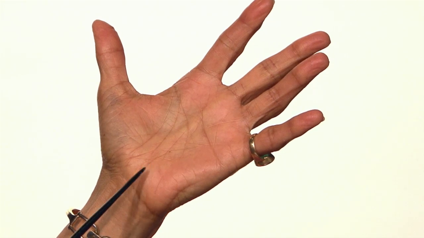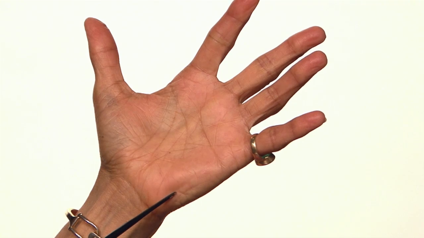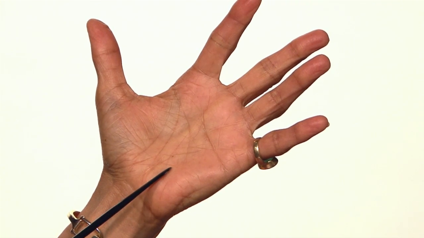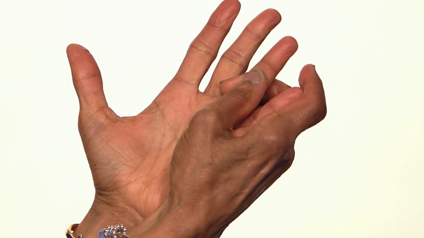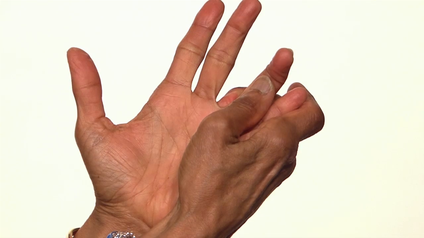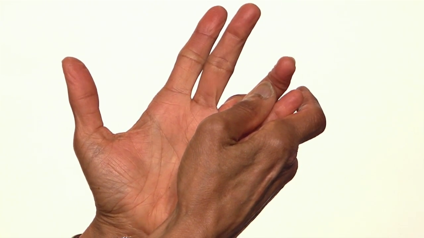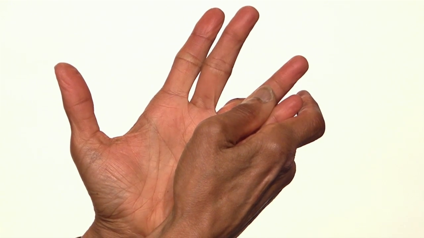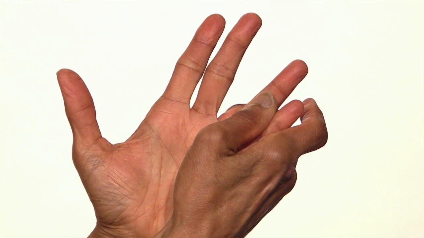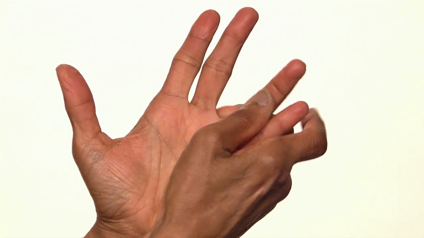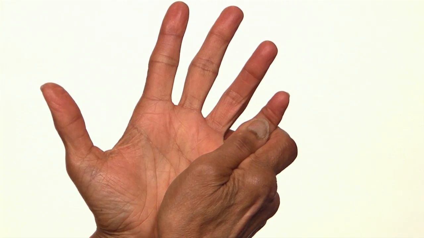Similarly, for the ulnar nerve, you could check the sensory component by touching this little area over the hypothenar eminence, and for the motor component, you could hold the finger and then ask to flex the distal interphalangeal joint, because the flexor digitorum profundus is the only muscle that can flex that joint, and for this ring finger as well as for the little finger, it is supplied by the ulnar nerve.